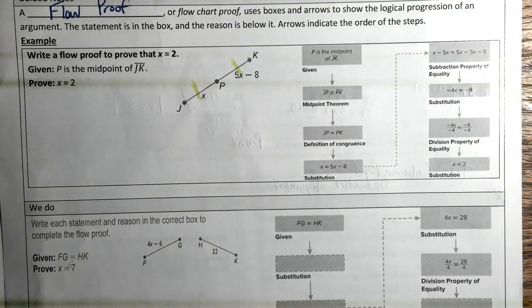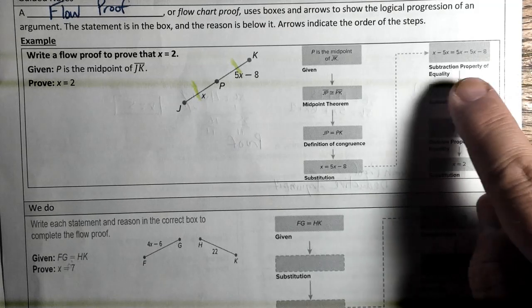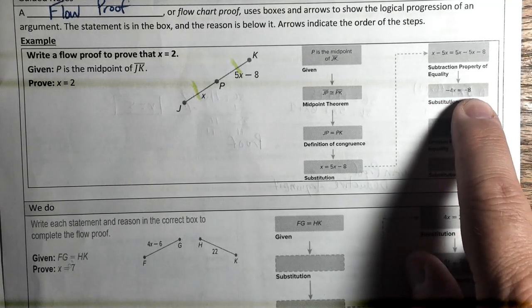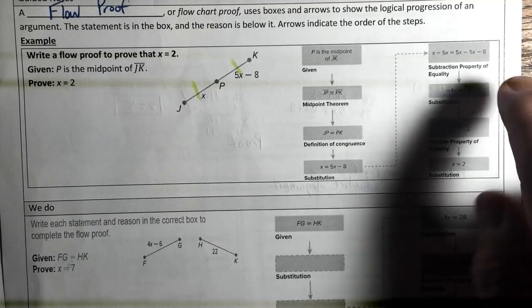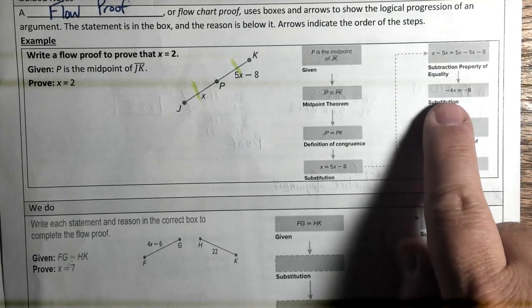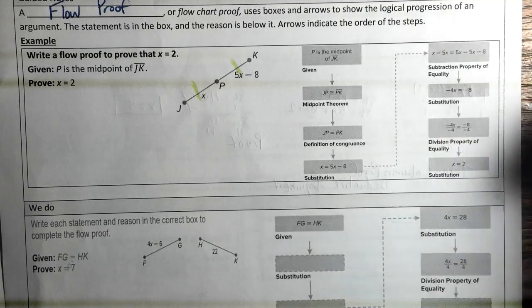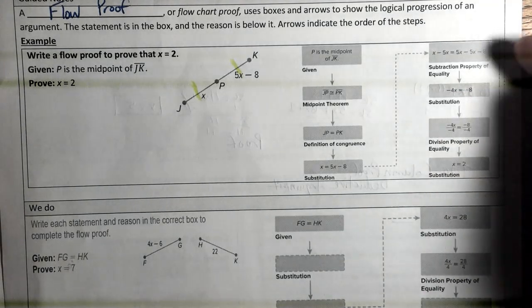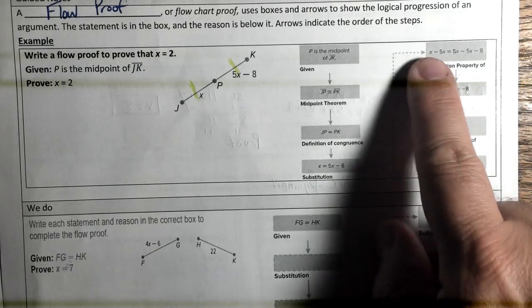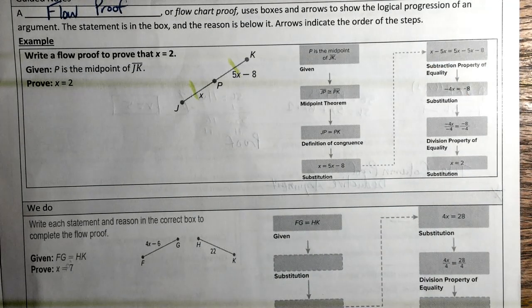But these are things we'll learn along the way. Anyway, we subtract 5x from both sides. We get negative 4x is equal to negative 8. And the substitution here is we substituted x minus 5x for negative 4. So we subtracted to get this, but to get from there to here, we substituted. You could also say simplify because we combine like terms, but in this case they say substitution.